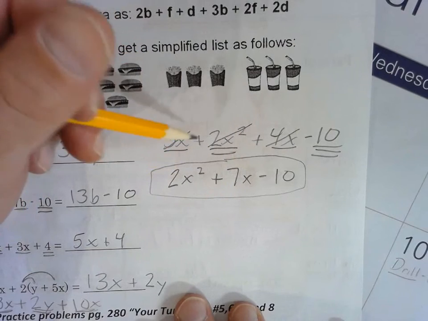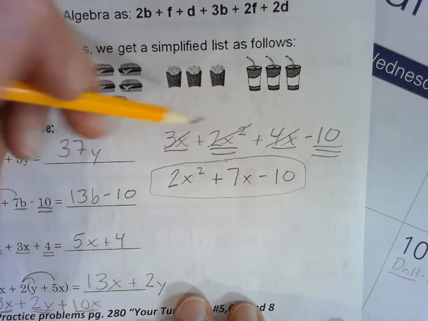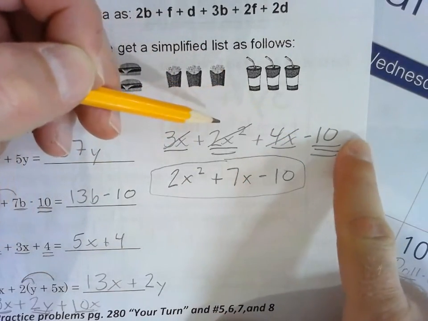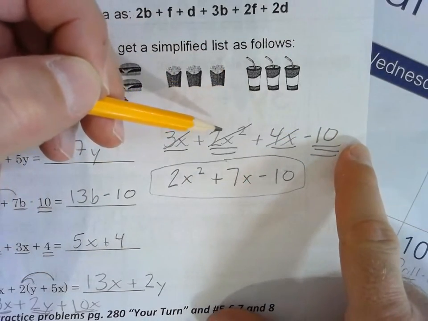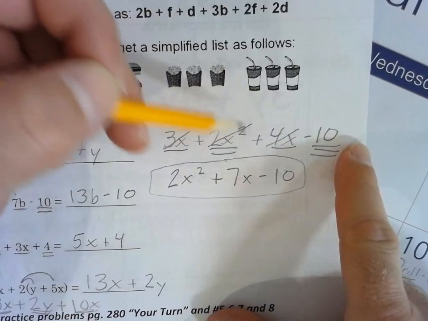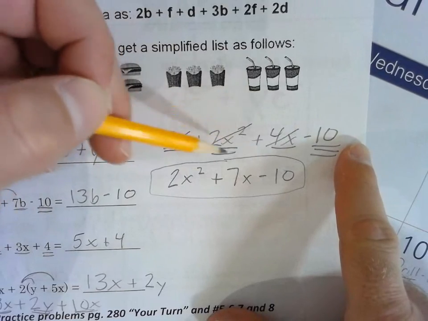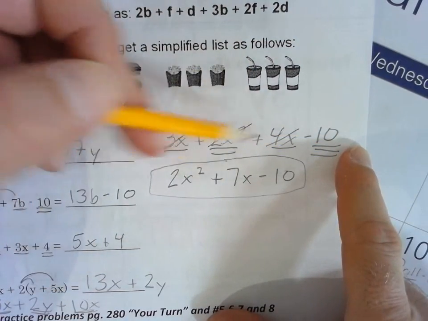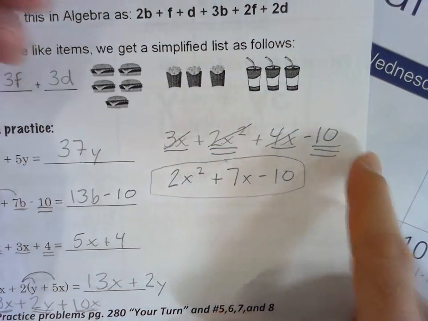For instance, these have x's, those are similar. If I had something over here after the 10 like plus 4x squared, then I could combine this 2x squared with the 4x squared, but I don't have anything else. So this is how we're doing this.